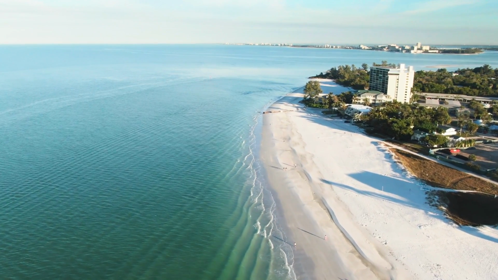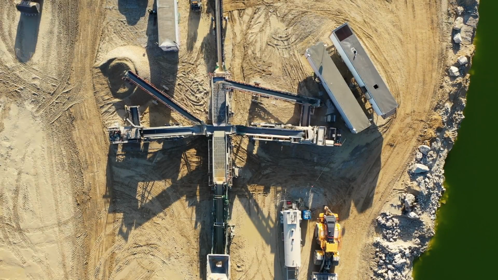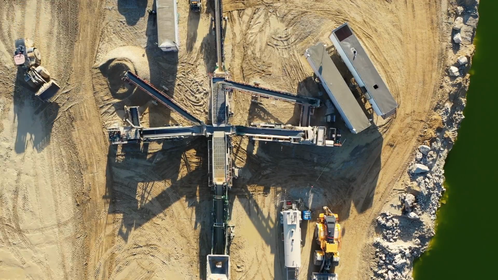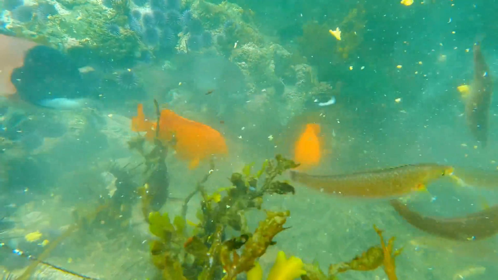The last cause we will be discussing is sedimentation. Activities such as coastal construction and land clearing can result in higher erosion rates. That can lead to increased sediment in the water, which can then disturb the natural process of photosynthesis.